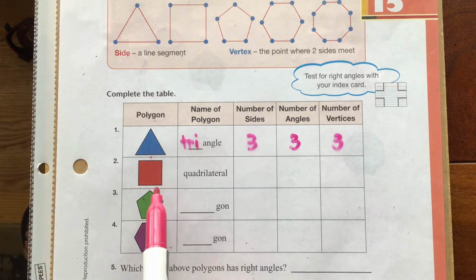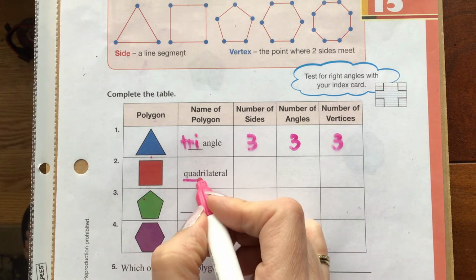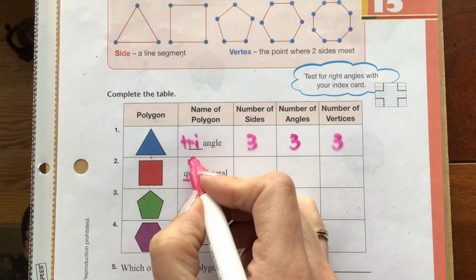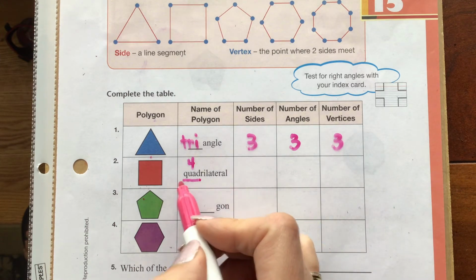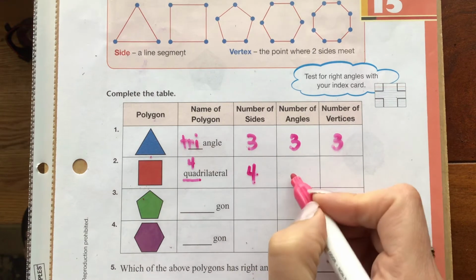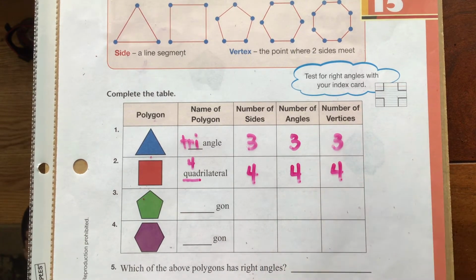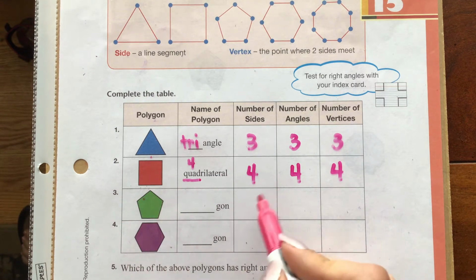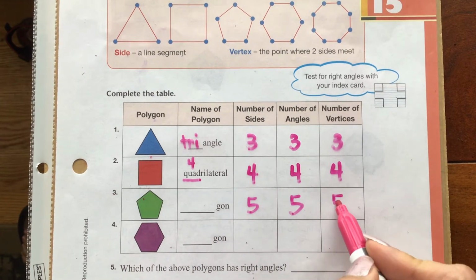Right? Next we have a quadrilateral. They gave us the word, this quad means 4, so quadrilaterals, lateral means side, right? So it has 4 sides, so it will have 4 angles, and it will have 4 vertices. What about a shape like this one here in green? It has 5 sides, and it has 5 angles, and has 5 vertices.